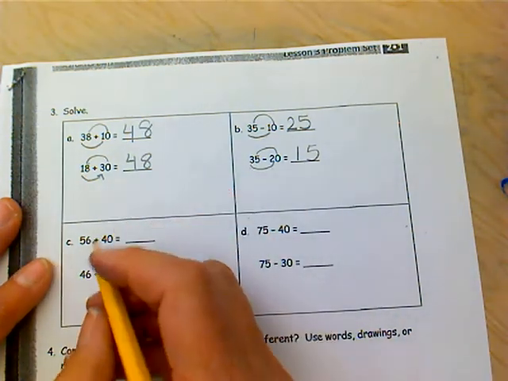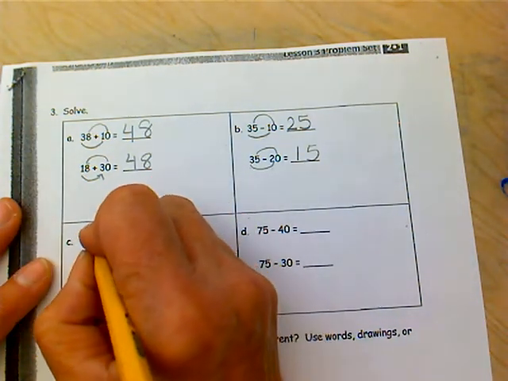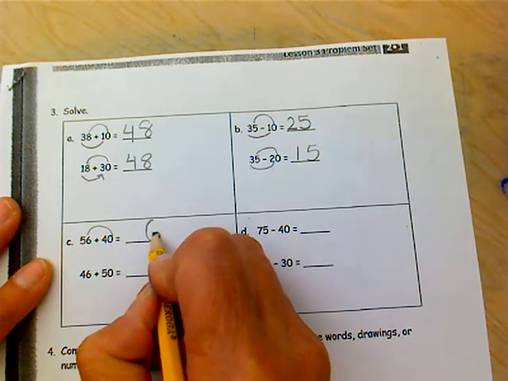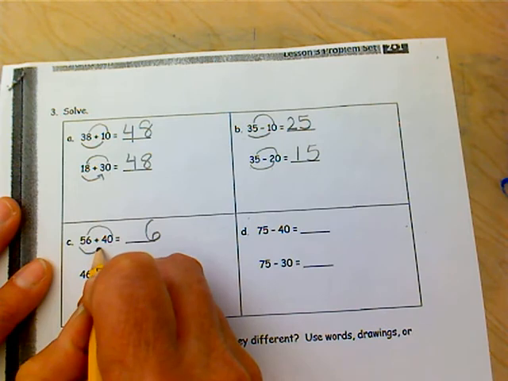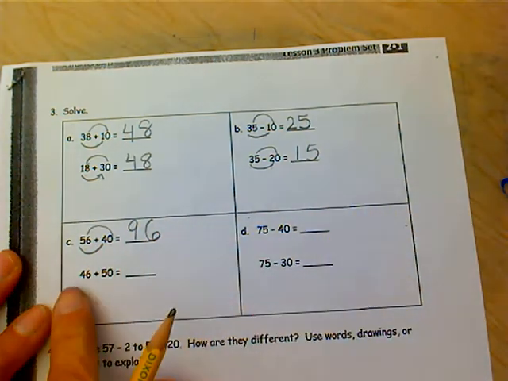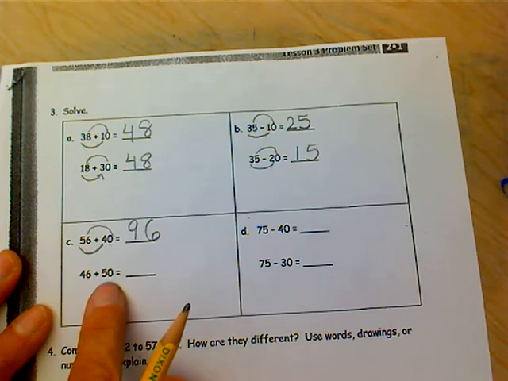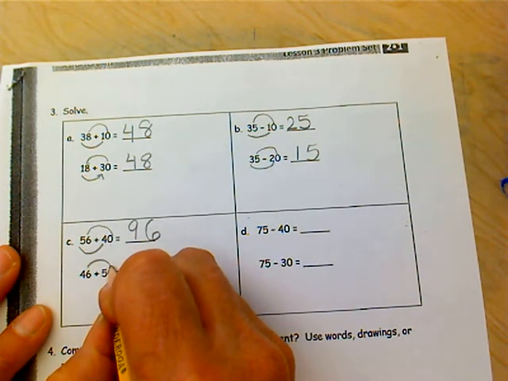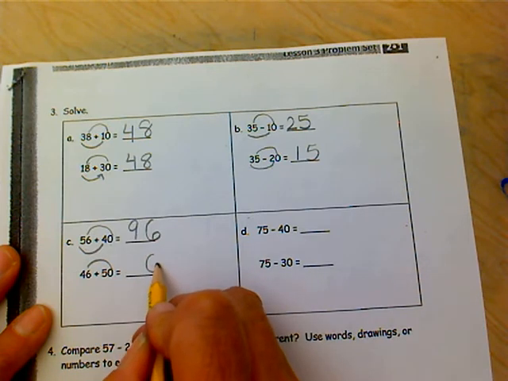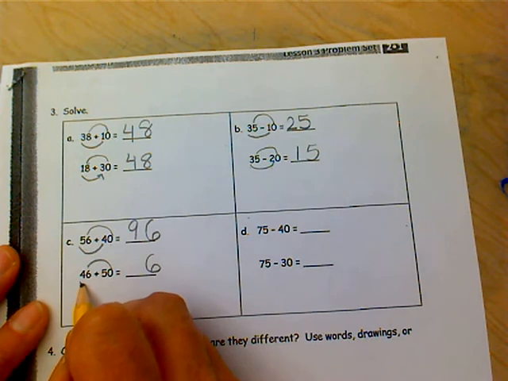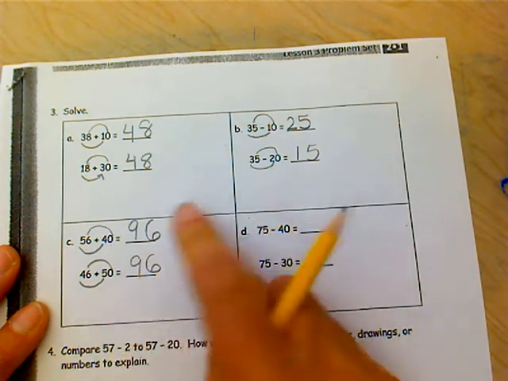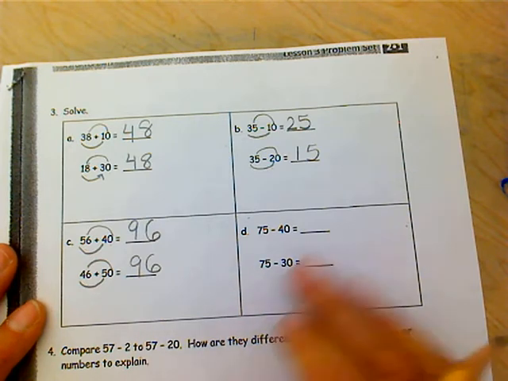Let's take a look at letter C. So we are going to add our ones and our ones. 6 ones plus 0 ones gives me 6 ones. And 5 tens plus 4 tens gives me 9 tens, and 96. Now we're going to do 46 plus 50. I'm going to add my ones and my ones. So 6 ones plus 0 ones gives me 6 ones. And 4 tens plus 5 tens gives me 9 tens, and both of my answers are 96.